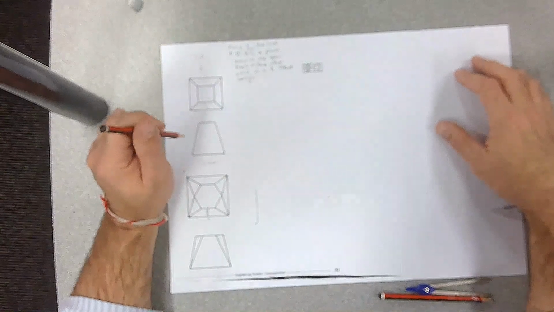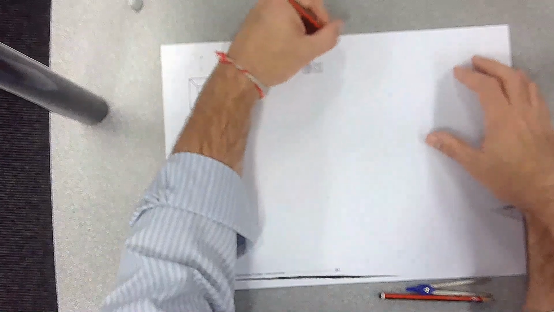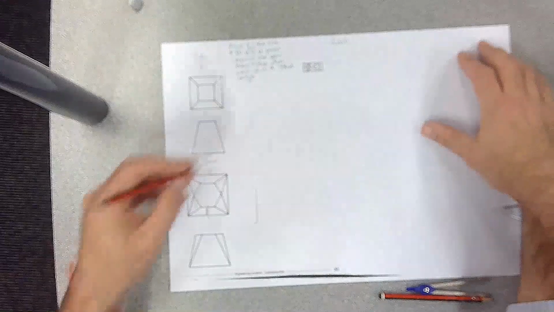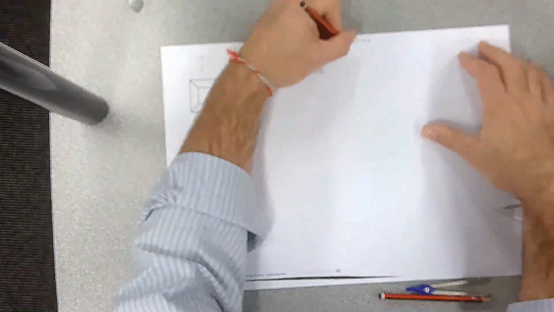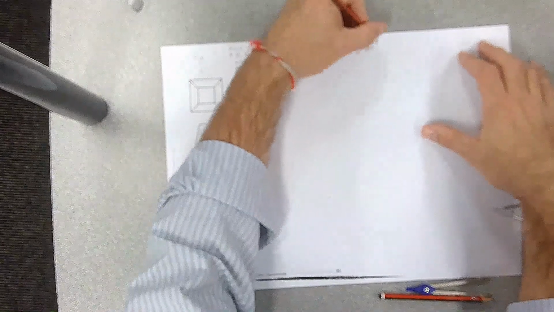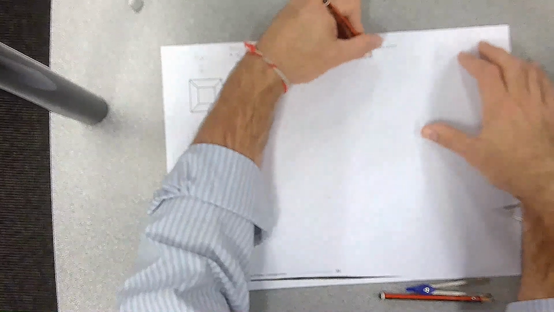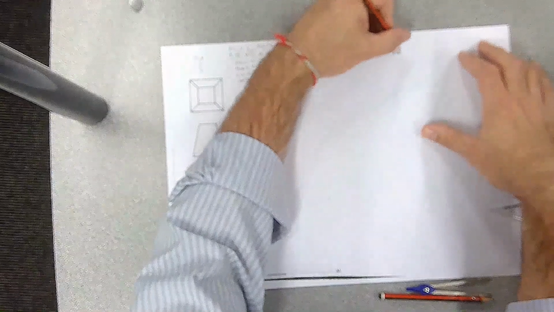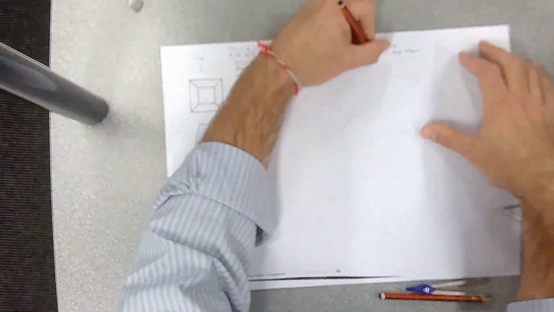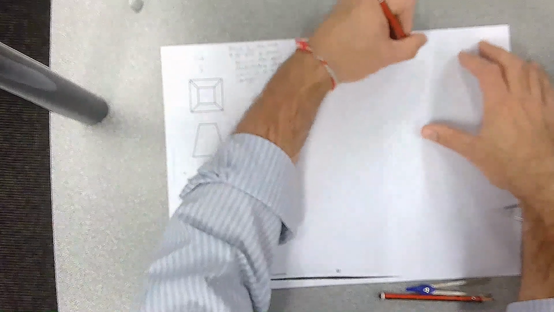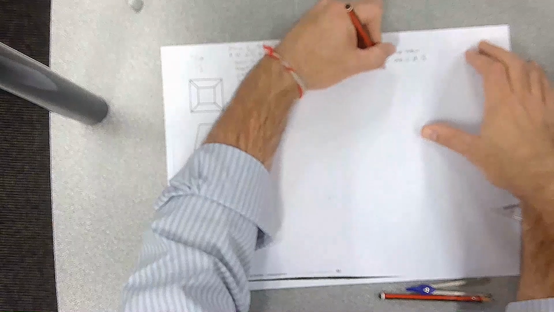And then the other rule, which is rule number 2, I'll write it over here. Rule 2, which is if the line is perpendicular to the viewer in one view, then in the other view, it is a true length.